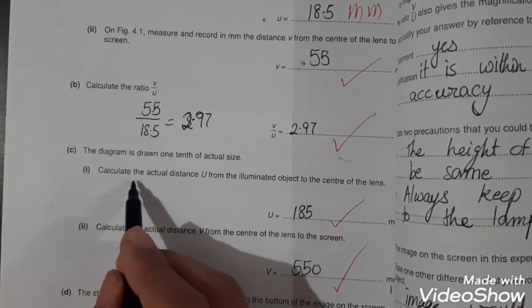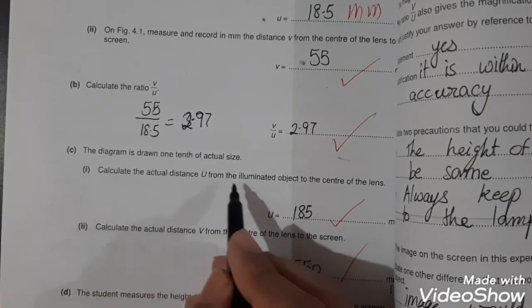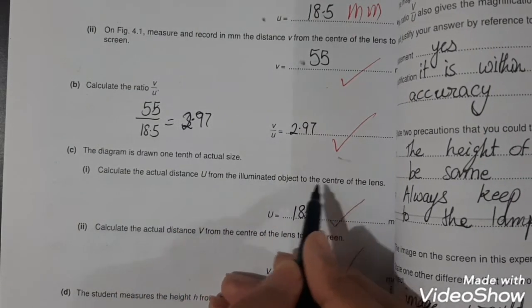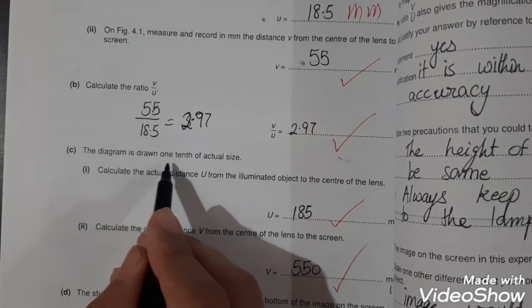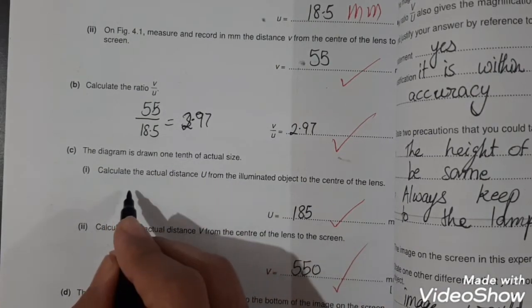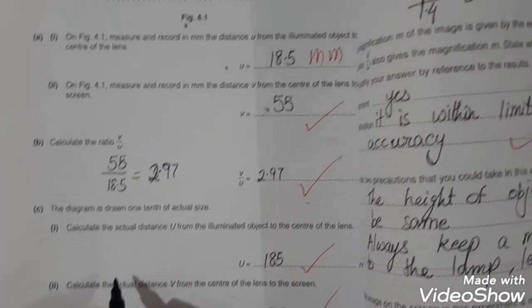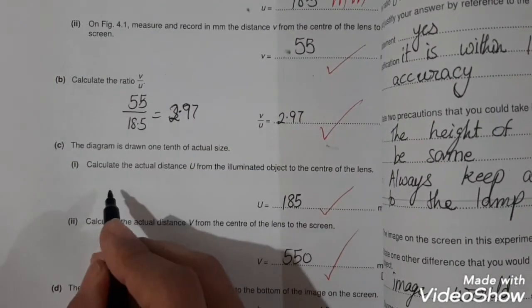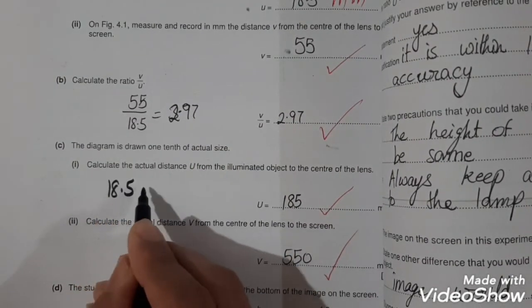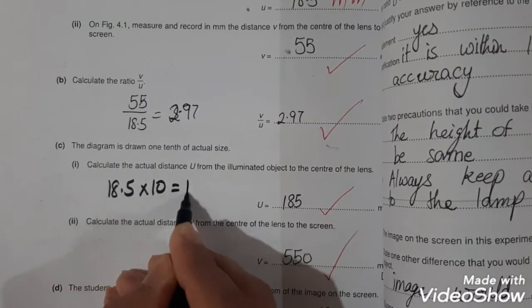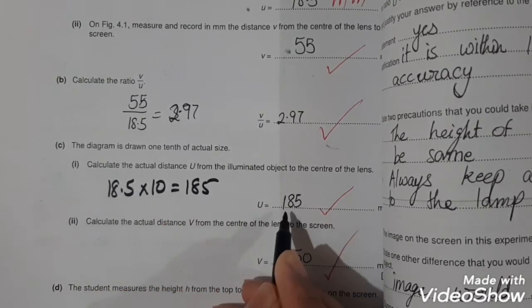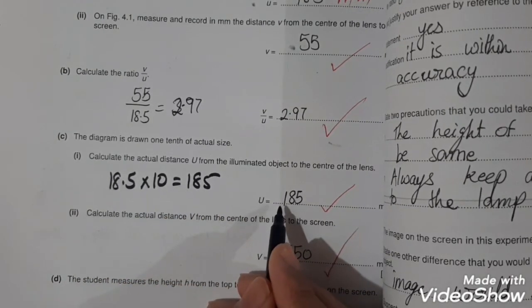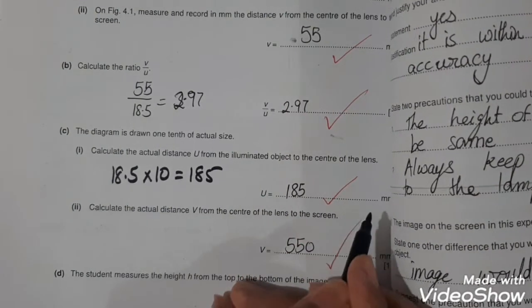Part 1 states: calculate the actual distance u from the illuminated object to the center of the lens. So we use the value of u above, 18.5, multiplied by 10, which will be 185. So the value of u is 185 millimeter.